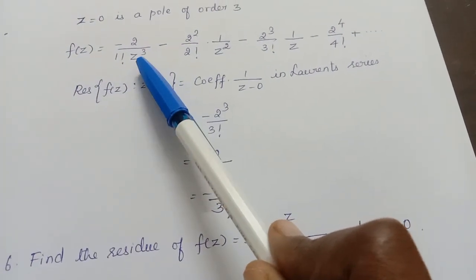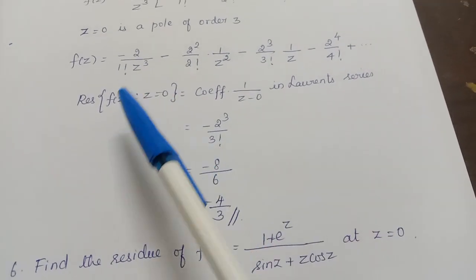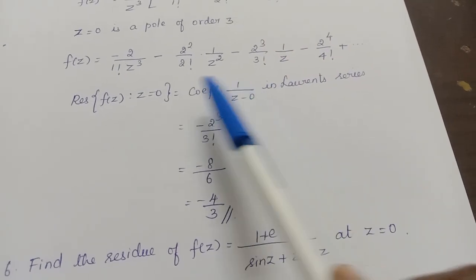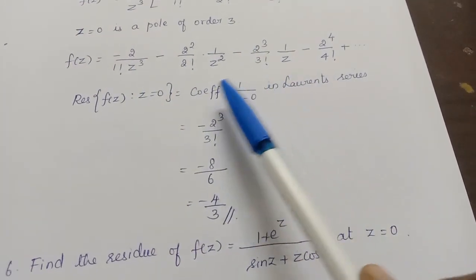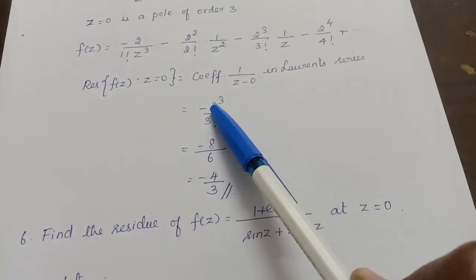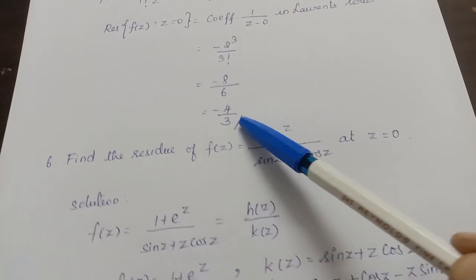The highest order you have to look for the order of the pole. But for writing the residue, you have to look at the coefficient of 1 by (z minus 0). Don't look at this term. This is for identifying the order only. For writing the residue, you have to look at the first order only. So minus 2 cube by 3 factorial. So minus 8 by 6, it is simply minus 4 by 3.